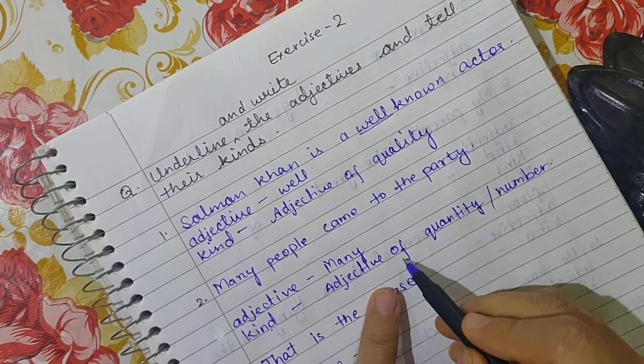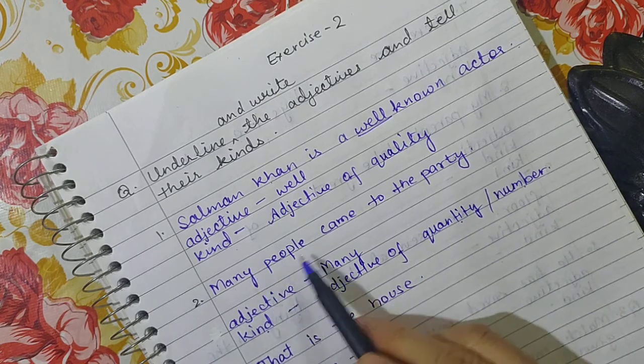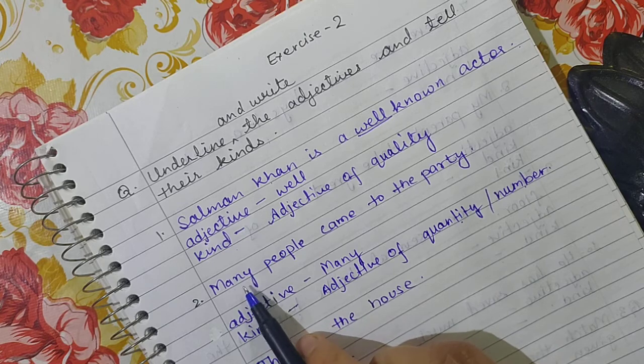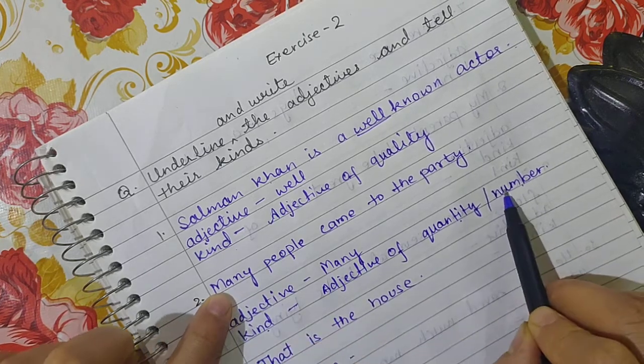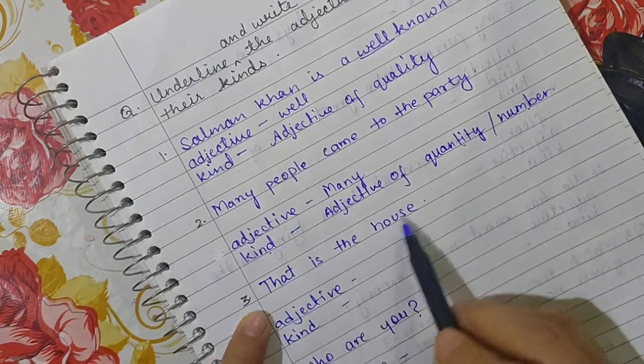Alright, adjective of quantity or number. How much? Many. Because people, you can count people, so basically it comes in number, but you can write quantity also.